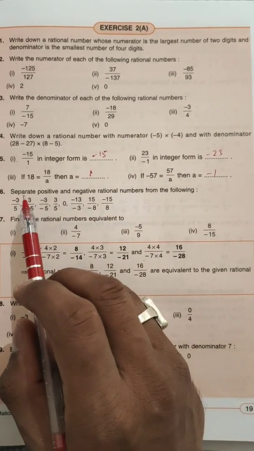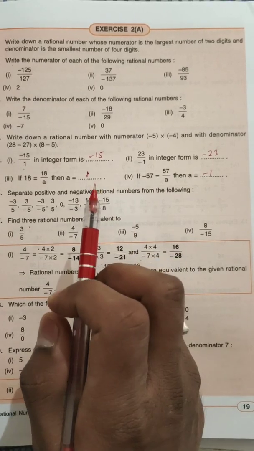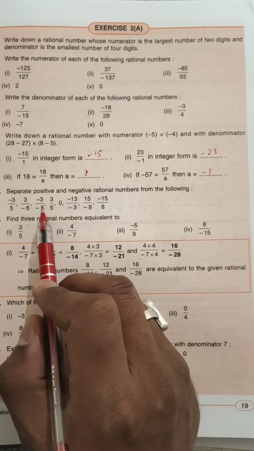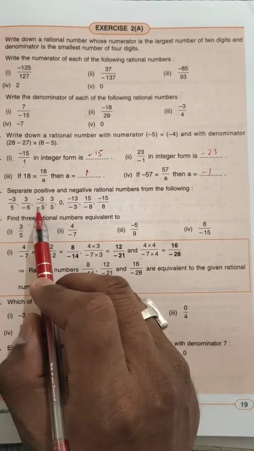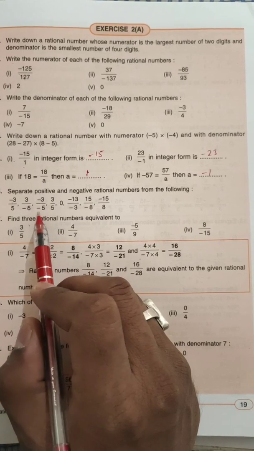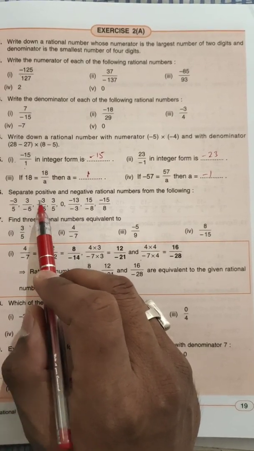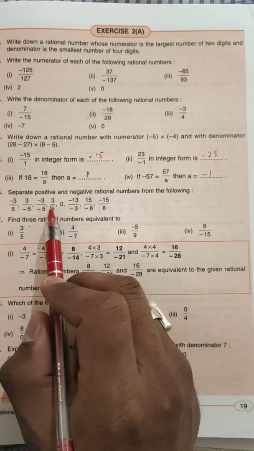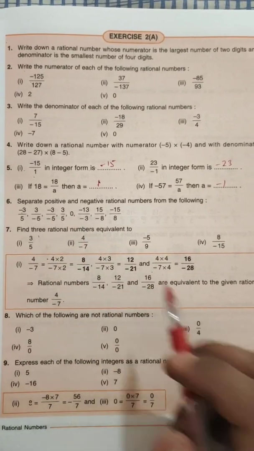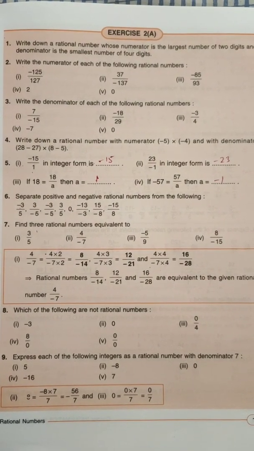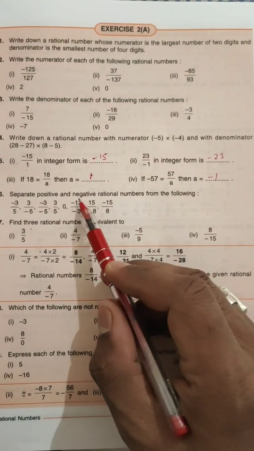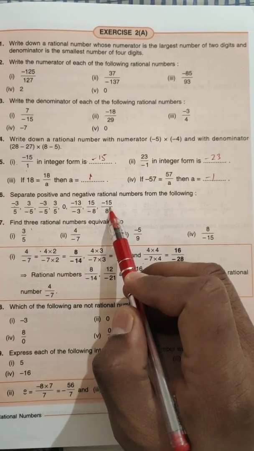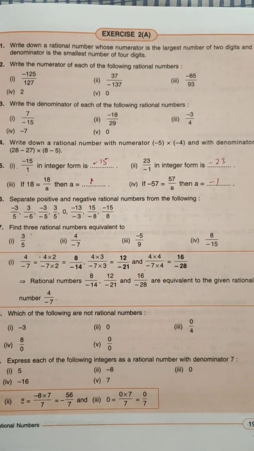Now question number 6. Separate positive and negative rational numbers. This one, minus is there, negative. This one is also negative. This one, both the numerator and denominator are having minus sign. Both the signs will be reduced and it will become only 3 by 5. That's why it will become a positive number. This one positive. 0: 0 is neither negative nor positive. Minus 13 by minus 3, this one is also positive. This one negative, negative. Up to here, question number 6 is clear.